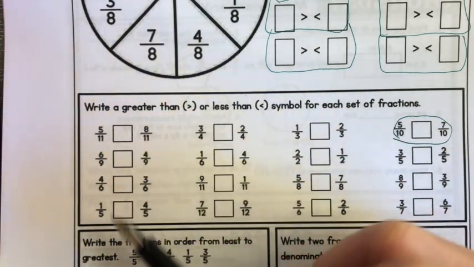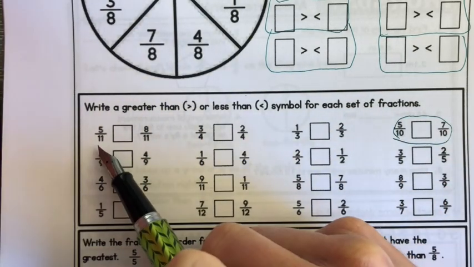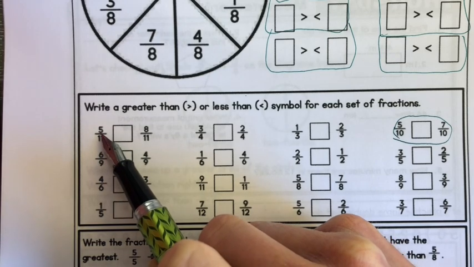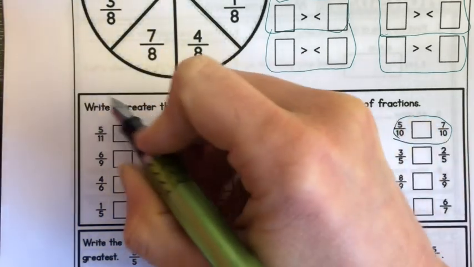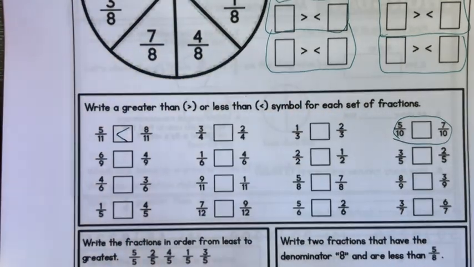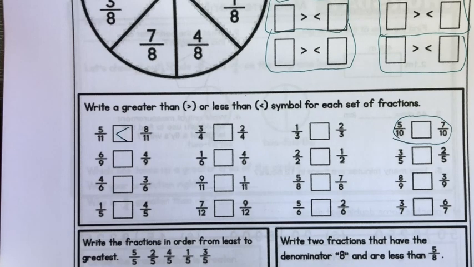So these all have the same denominator. I have 5/11 or 8/11. So I really just look at this top number. Well, 8 is greater than 5, so the crocodile is gonna eat the 8. Again, do your best. If you get some of these wrong, it is not a big deal. That just tells me that we need to keep working on it.